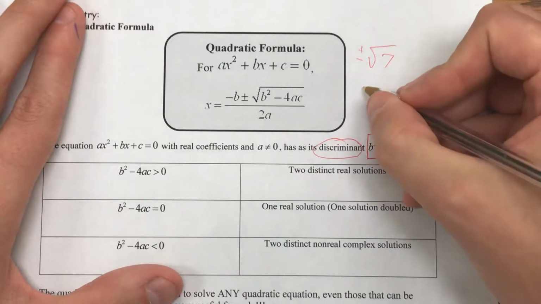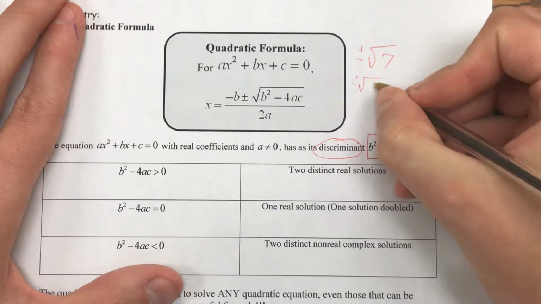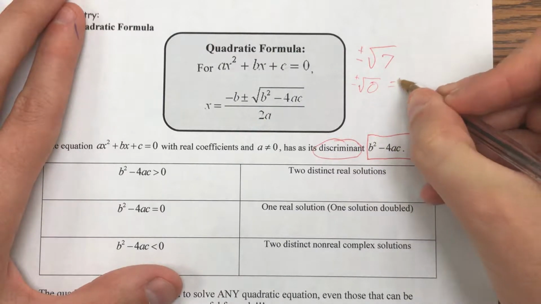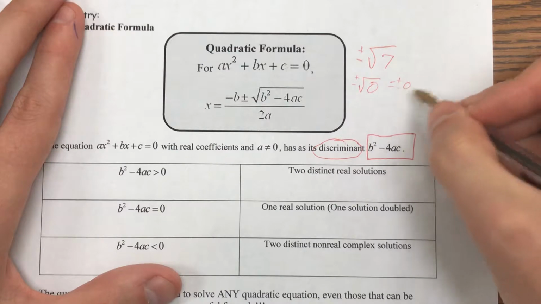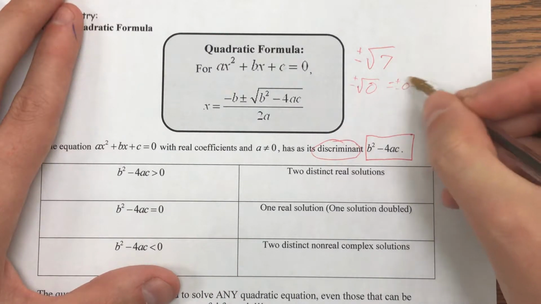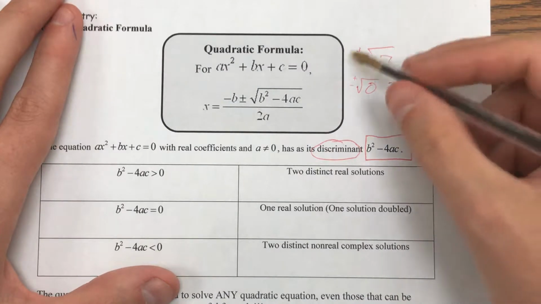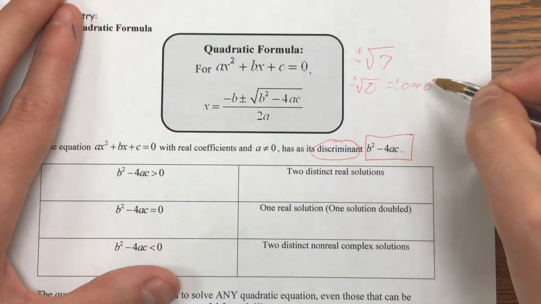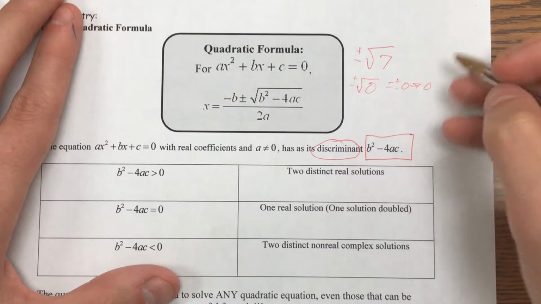Meanwhile, if you got something like plus or minus the square root of 0, well, the square root of 0 is just 0. And positive 0 or minus 0 is just a single number, 0. Those are the same. This is an example where you get only one answer because positive and negative 0 is the same.